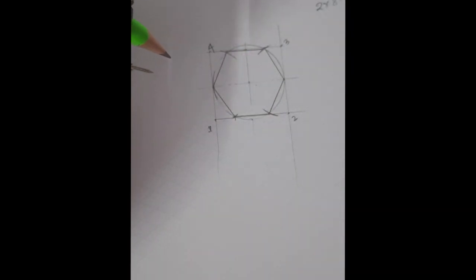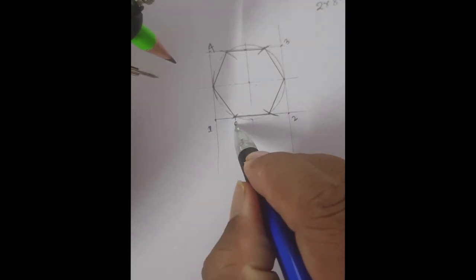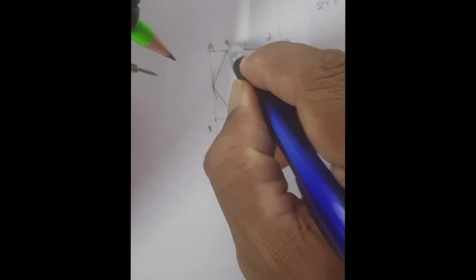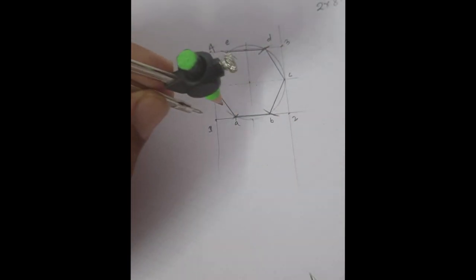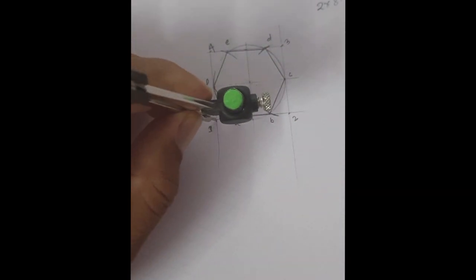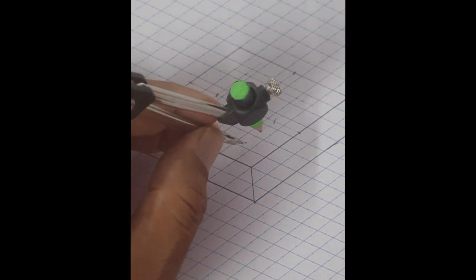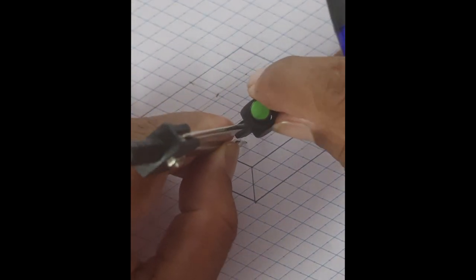So for edge 1, I will go for A, B, C, D, E, F. What I've done now is I took a distance of 1A. Now from this corner point, I'm going to mark here.